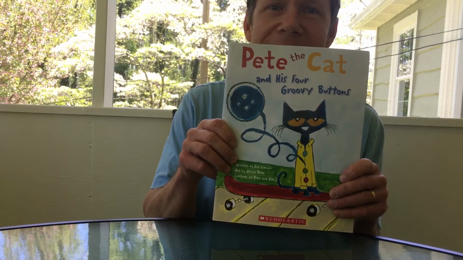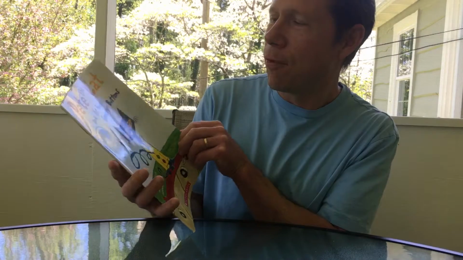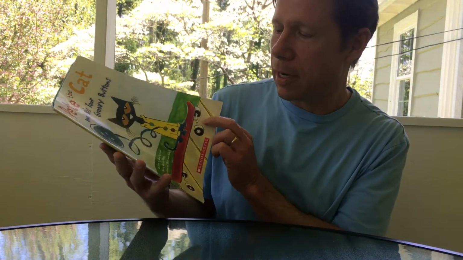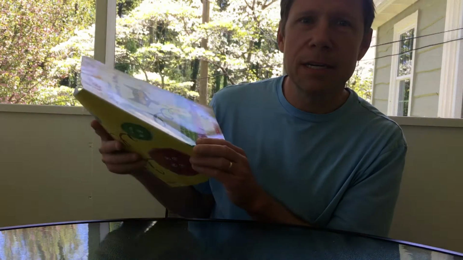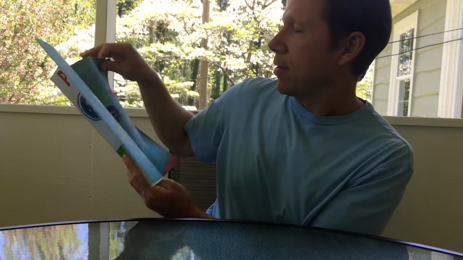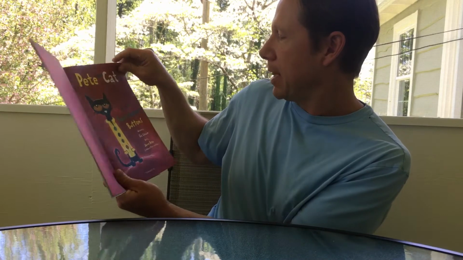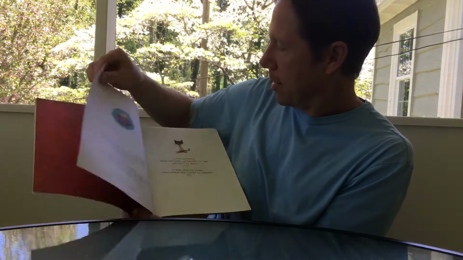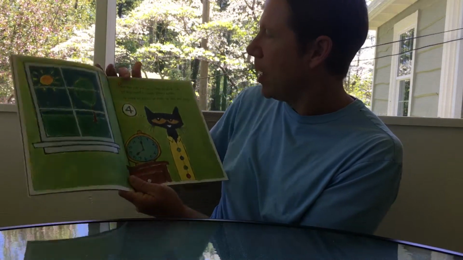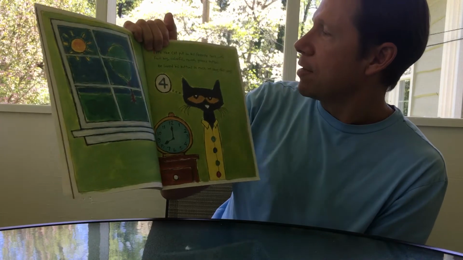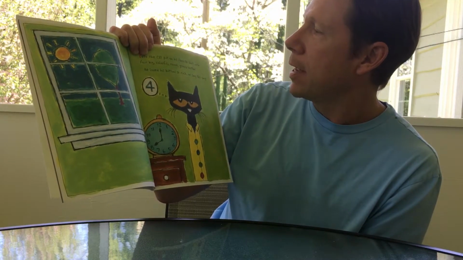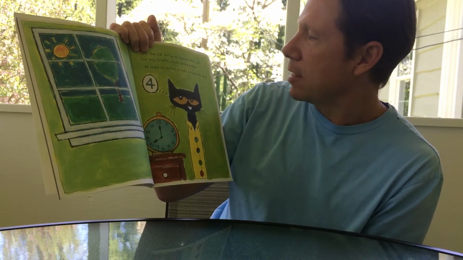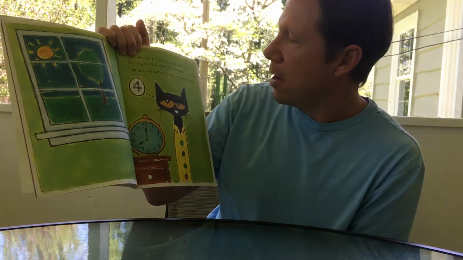Pete the Cat and his four groovy buttons. This is written by Eric Litwin, and James Dean did the pictures. He's the illustrator. Pete the Cat put on his favorite shirt with four big, colorful, round, groovy buttons. He loved his buttons so much, he sang this song.